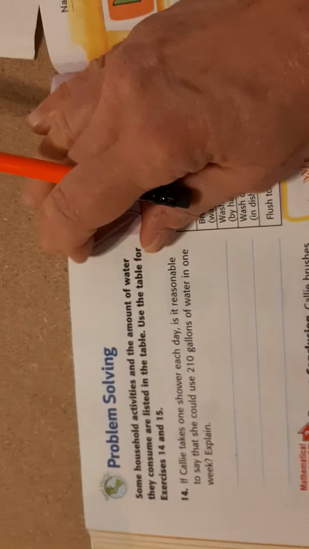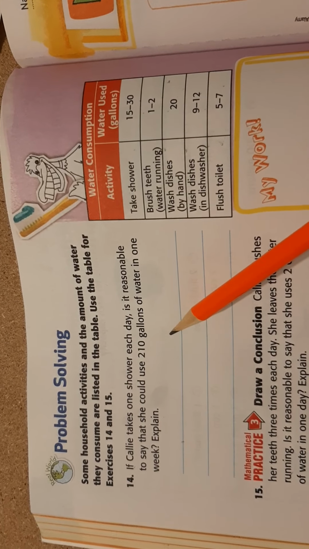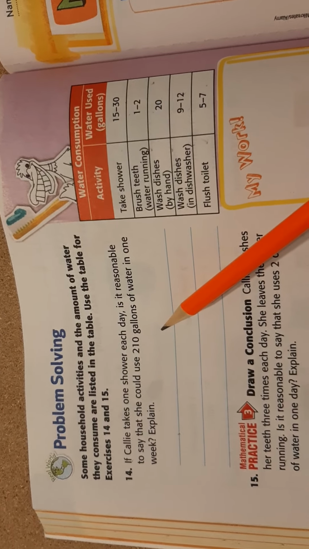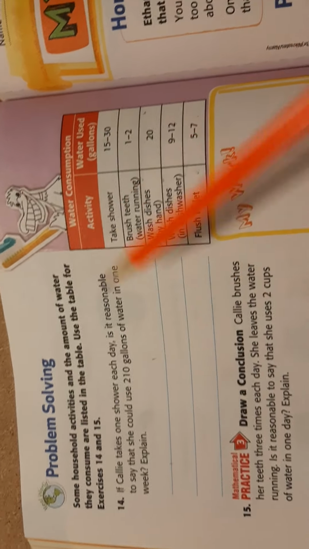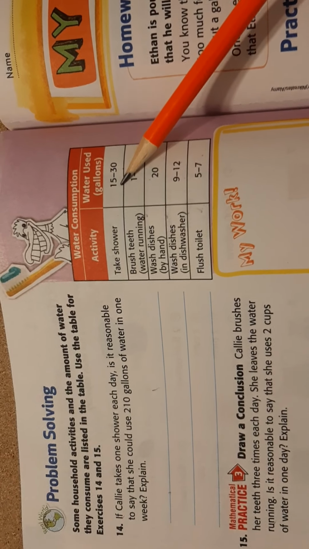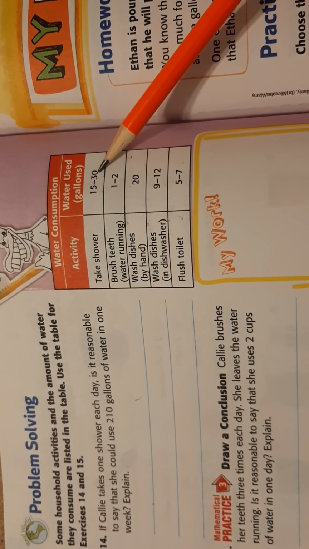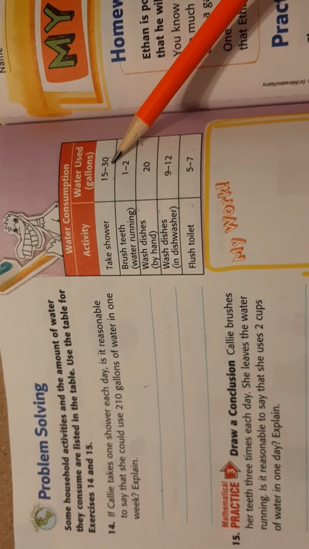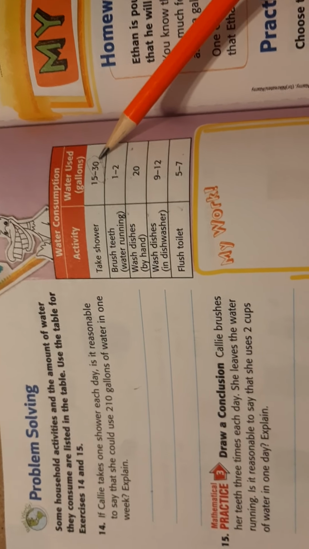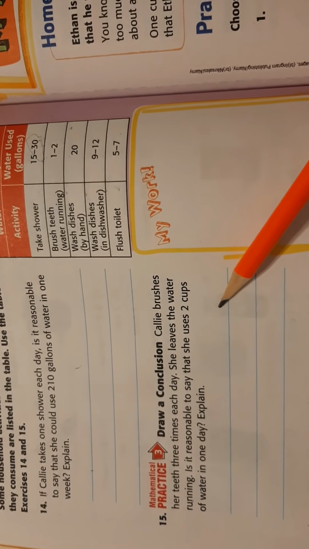So you look at this first question, and it says, if Callie takes 1 shower each day, is it reasonable to say that she could use 210 gallons of water in 1 week? So look at this. She uses 15 to 30 gallons of water in 1 day. There are 7 days in a week, so you're going to multiply this number by 7 and figure out if it's reasonable. Take a look at this one. You can read it over. And I want you to answer this.